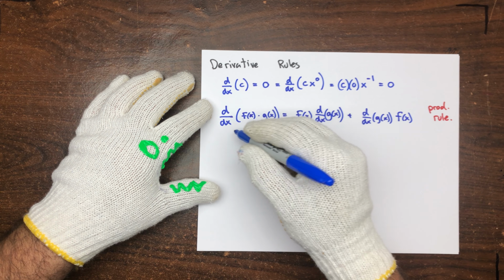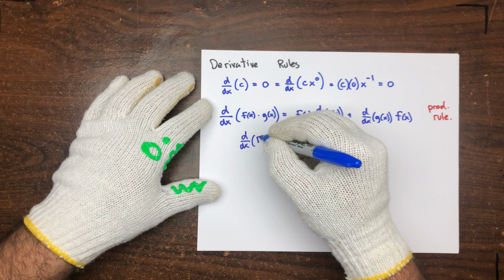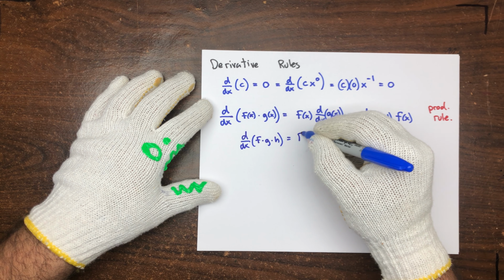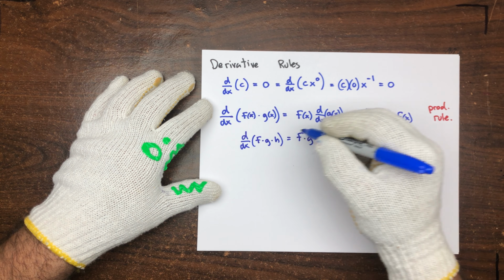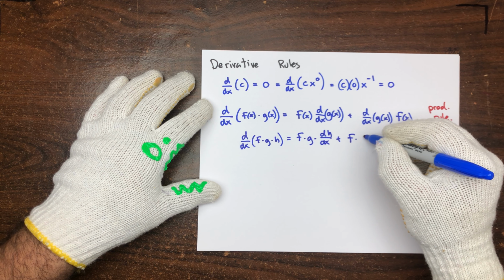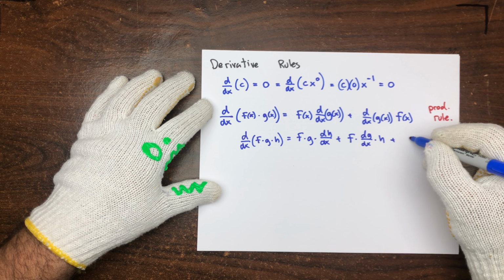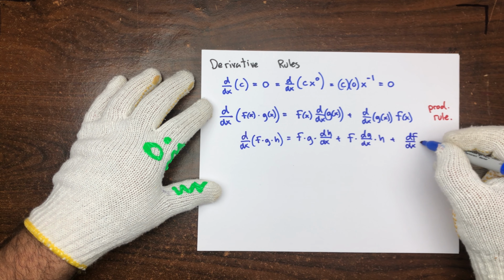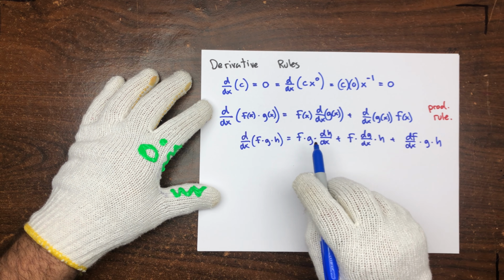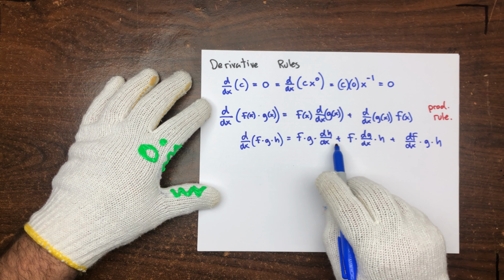It also works if you have multiple functions in there. So d by dx of, let's say, f times g times h. It would always be f times g times the derivative of h, so dh by dx, plus f times dg by dx times h, plus df by dx times g times h. So it doesn't matter how many functions you have multiplied in there. The number of functions will be equal to the number of terms that you get, the number of separations by an addition sign.